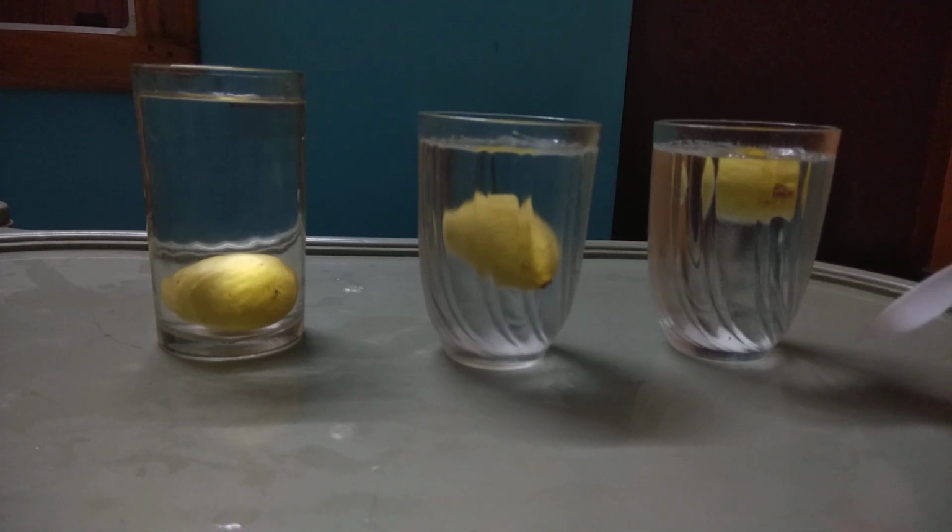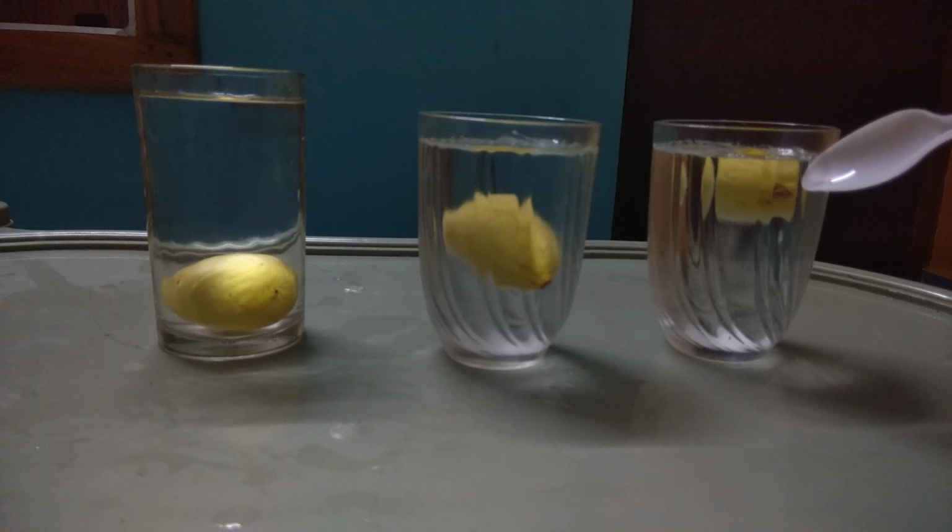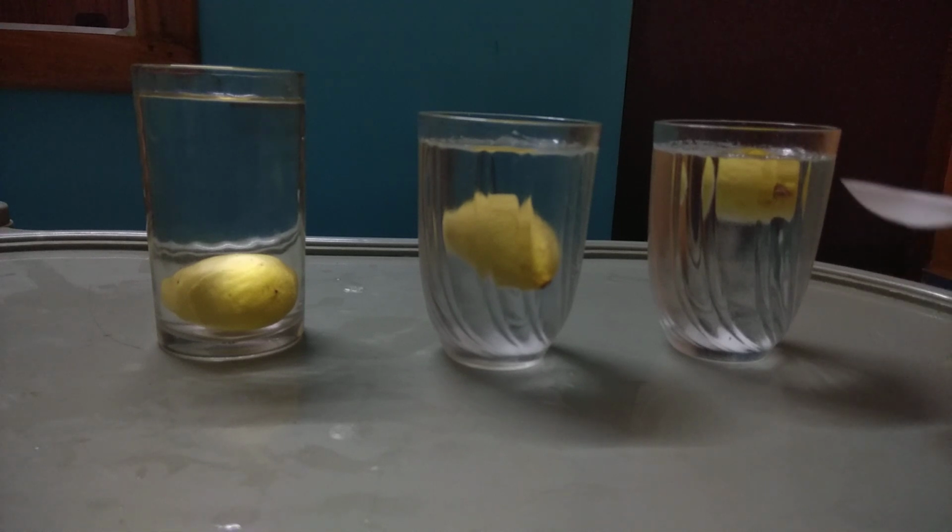And if we measure the displaced salty water and the weight of the displaced salty water and the weight of this lemon, we'll see that the weight of the displaced salty water is greater than the weight of this lemon in air. That means the buoyant force is greater than the weight of the object. That's why it goes up, because the buoyant force is greater. Right? Or we can say that W1 is less than W2.